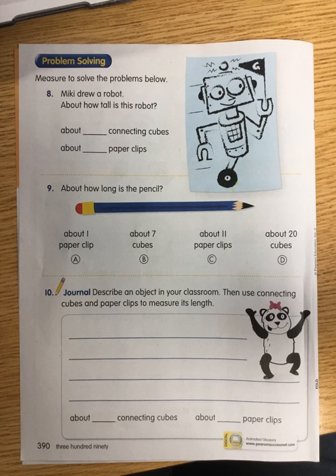Mickey drew a robot. About how tall is the robot? Start with connecting cubes. Start here, measure here. How many connecting cubes is that? Then use paper clips. Measure from here to here. How many paper clips tall is that?